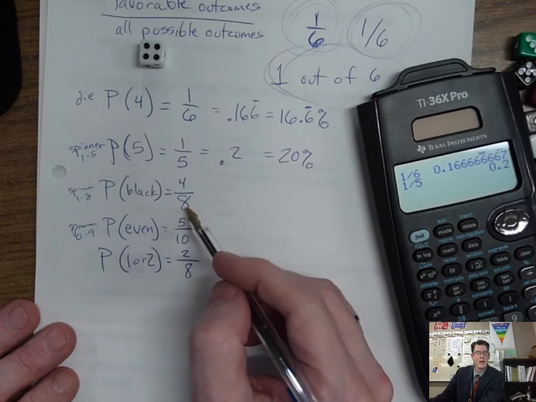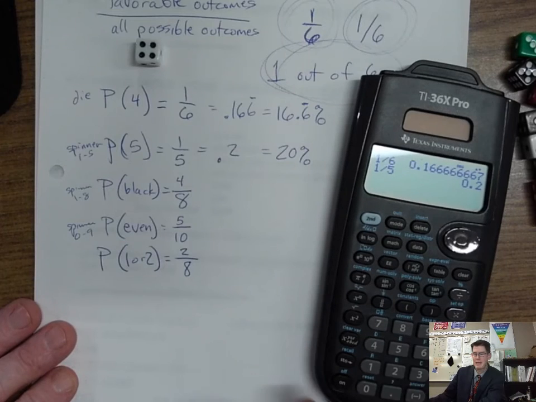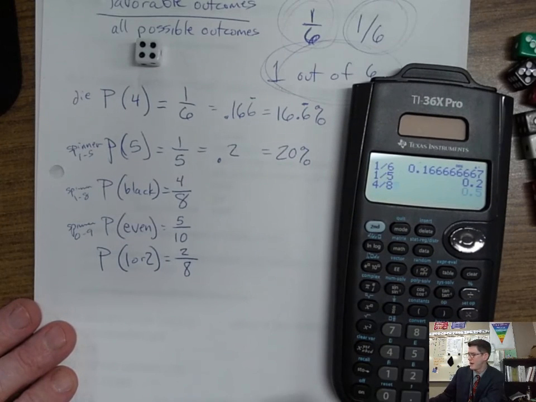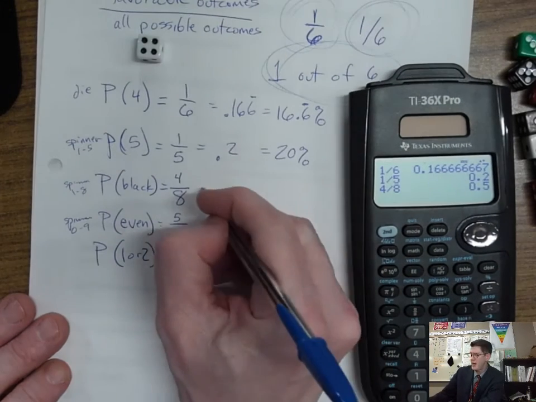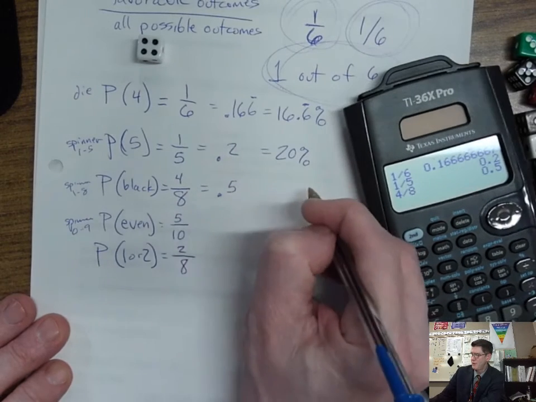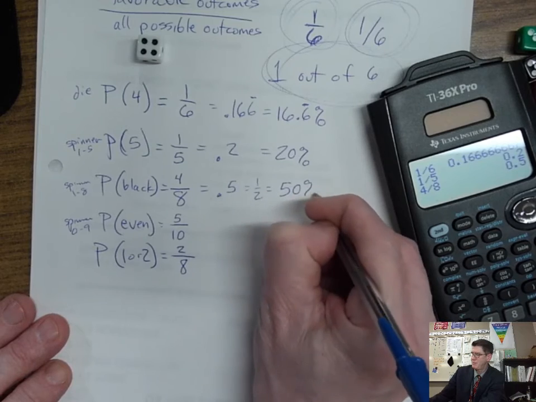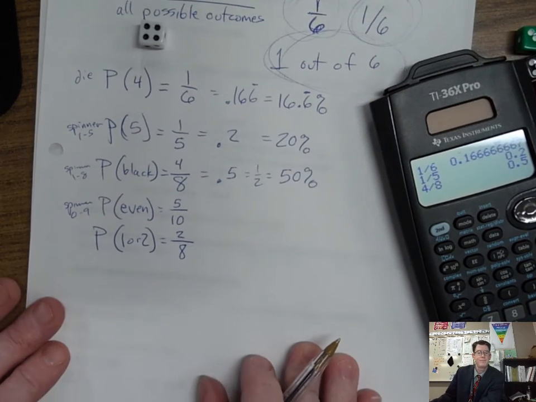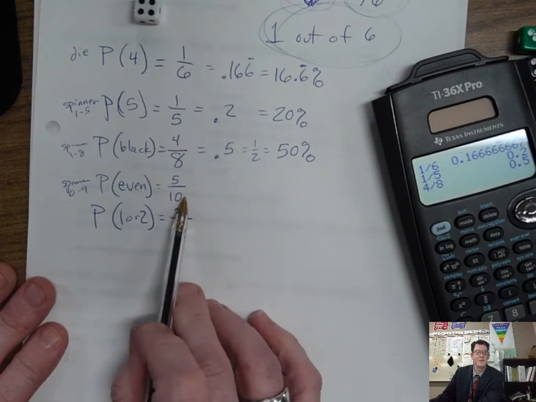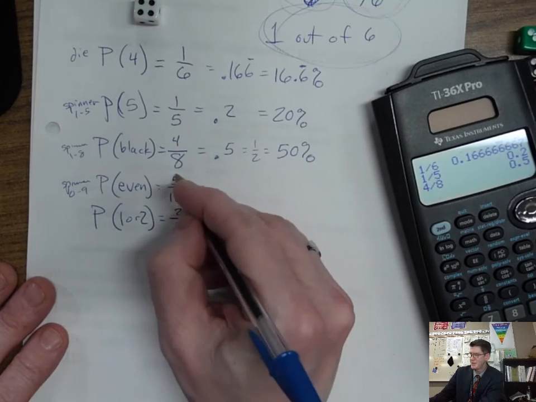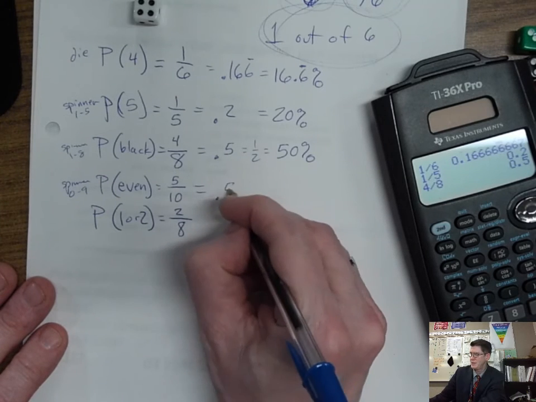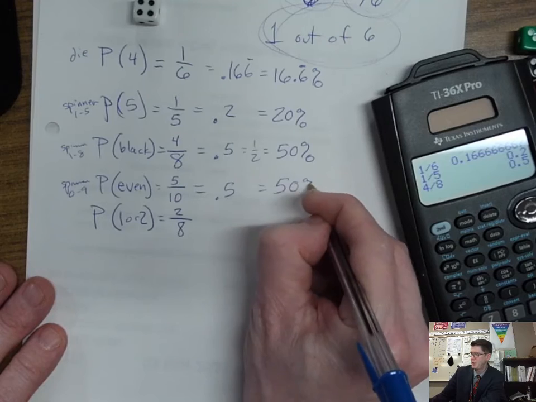4 over 8, you might already see that that's 1/2. That's the same thing as 1/2, but 4 divided by 8, 0.5. Or if I reduce the fraction to be 1/2, that's 50%. And 5/10, you know, that's the same thing. That's also 1/2. So that's also 50%.